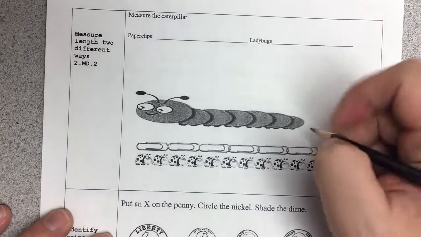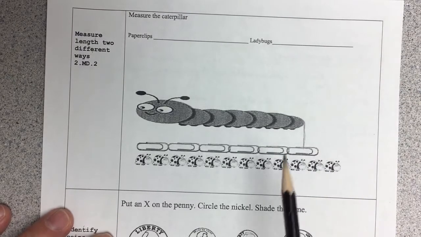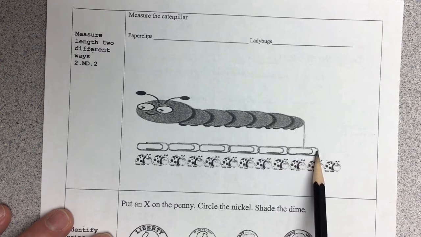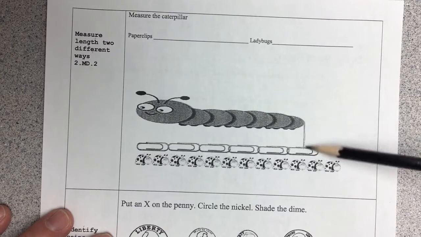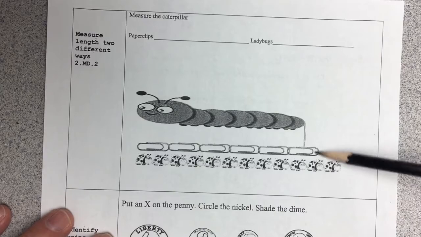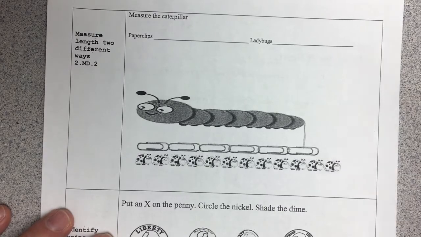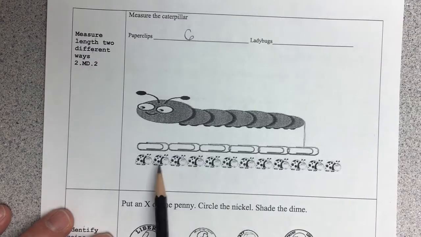And then if you notice, right here is kind of the tail. So now I have a decision. Do I feel that it's closer to 5 paper clips or 6 paper clips? Because we're going to go to the nearest whole paper clip. So I'm going to say it's a little more than half. It's at least half or a little more than half. Well, then we want to go to the next paper clip. So 6 paper clips.